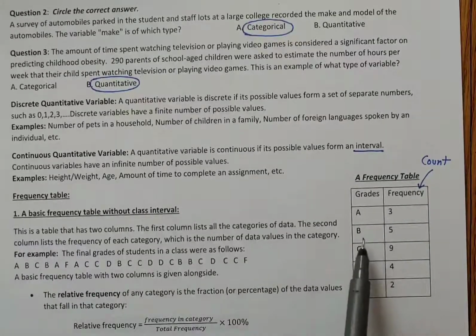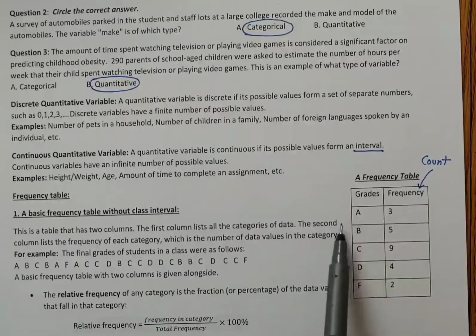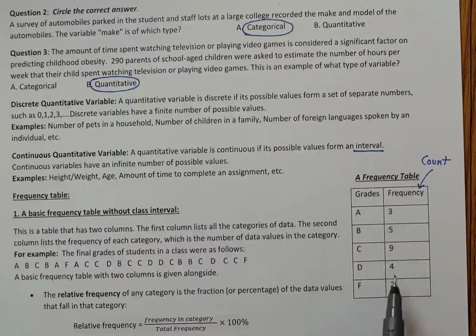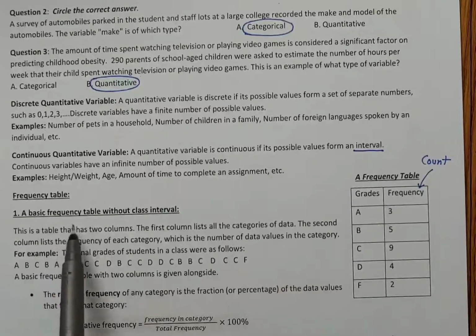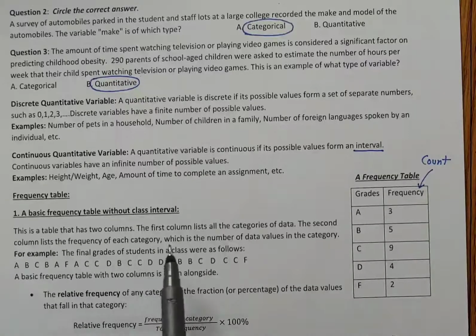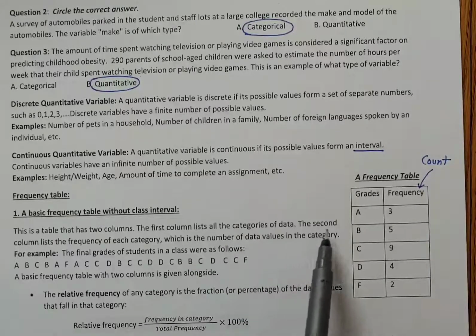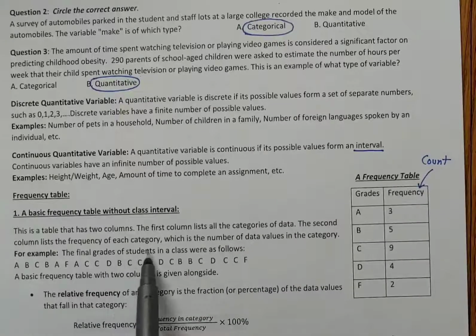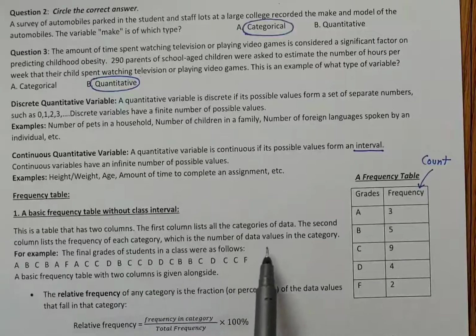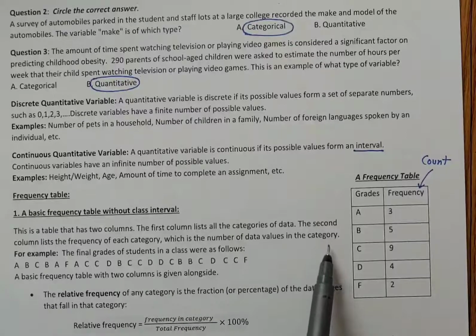It doesn't have other information. It just has the grades and frequency. Frequency is the count, the number of counts. So that is called a basic frequency table. This table has 2 columns. The first column lists all the categories of the data, and the second column lists the frequency of each category, which is the number of data values in the category.